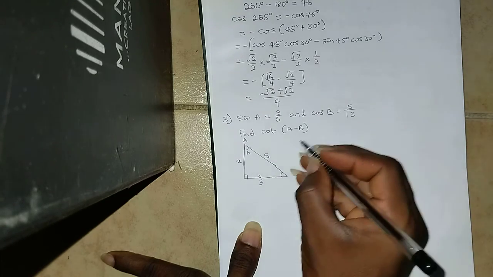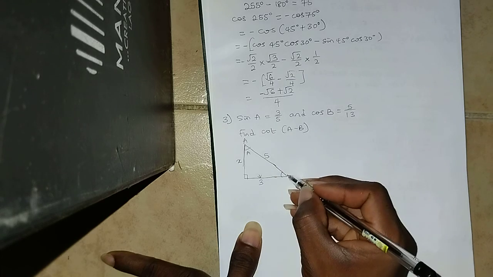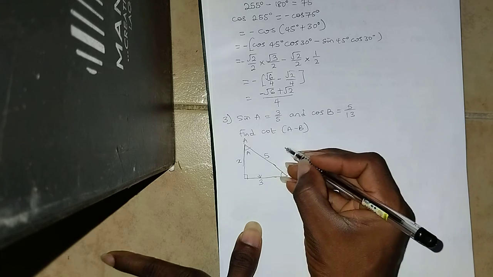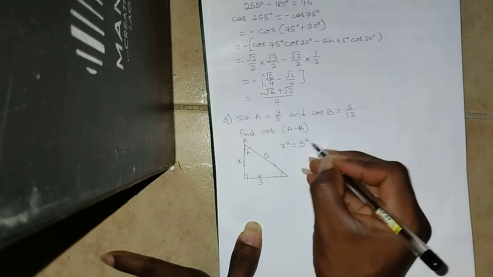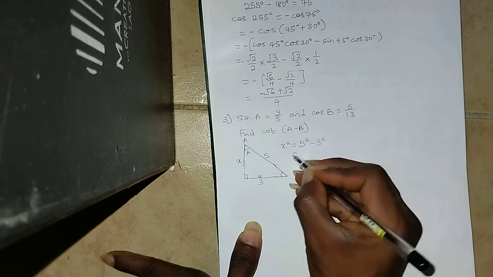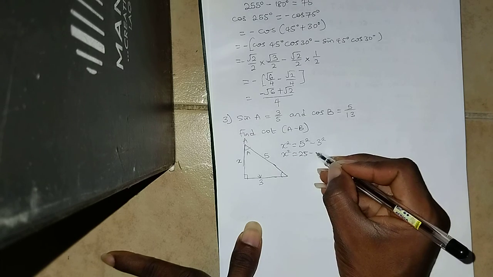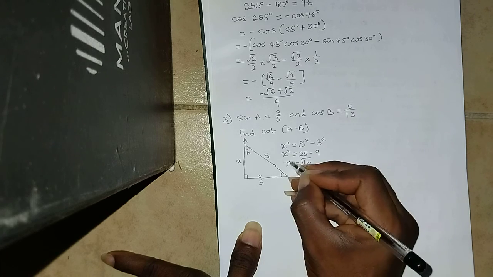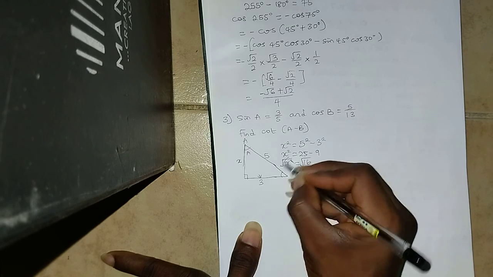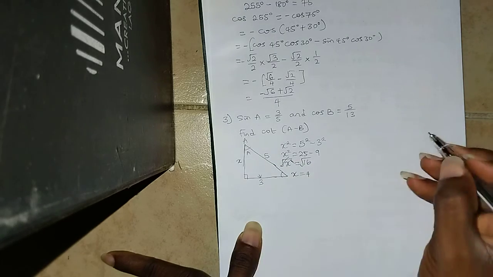Let me use Pythagoras theorem to get my x. My x squared will be equals to 5 squared minus 3 squared, which is 25 minus 9, which is 16, and my x is equals to 4. So I've gotten this place as 4.